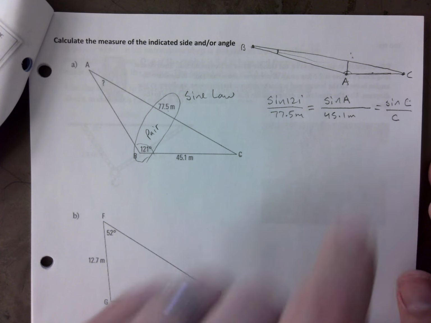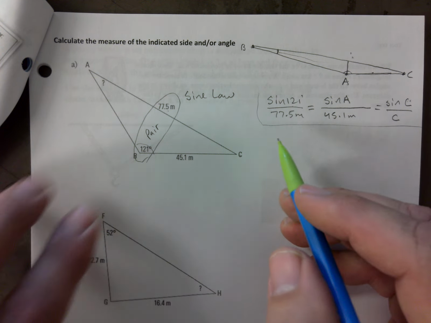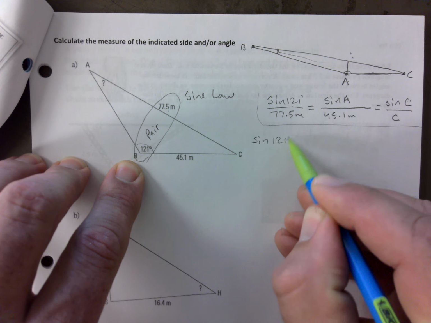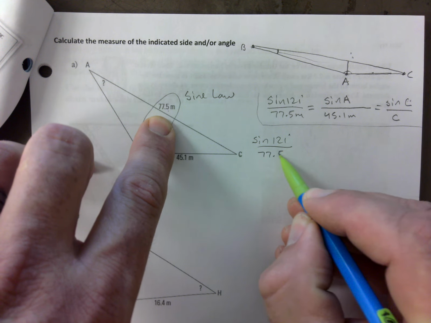Okay, so I don't know if this helps you. If it doesn't help you, just don't worry about it. Just keep doing what you've been doing. Anyways, I'm going to solve here. Sine of 121 over 77.5 meters. And then I have this side which allows me to solve for the angle opposite to it. So this is perfect. This is just a one-step situation.